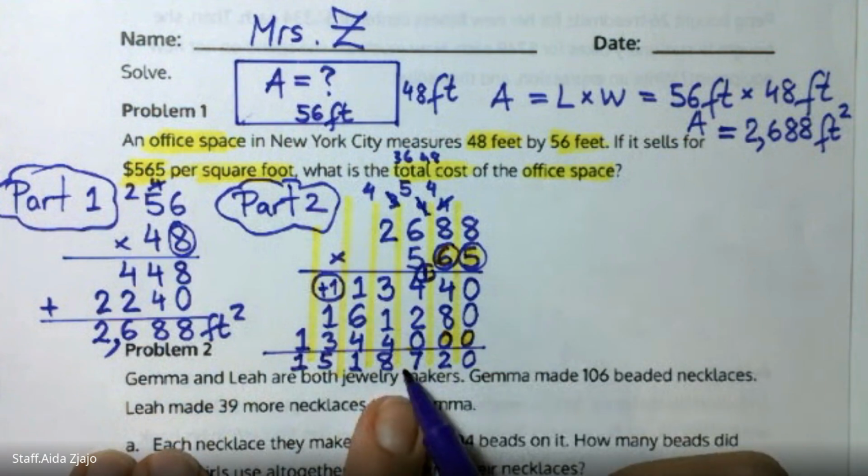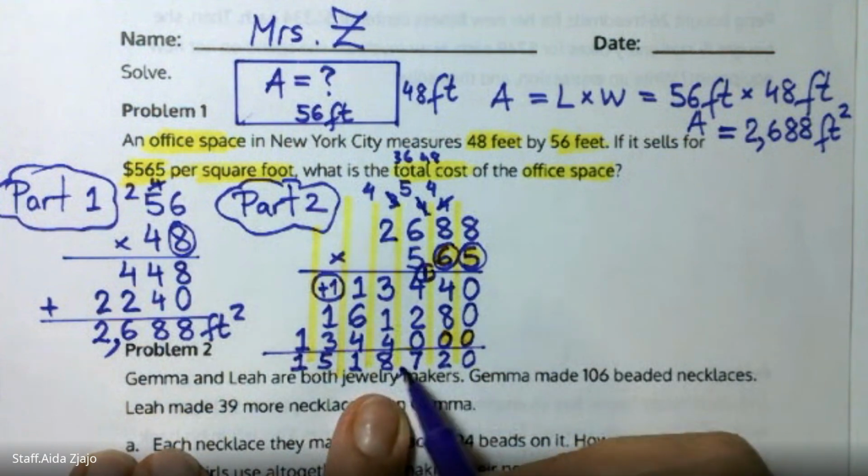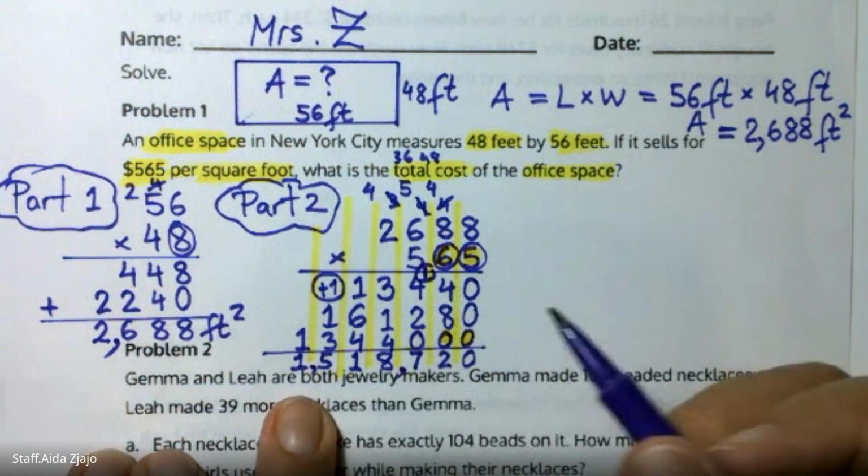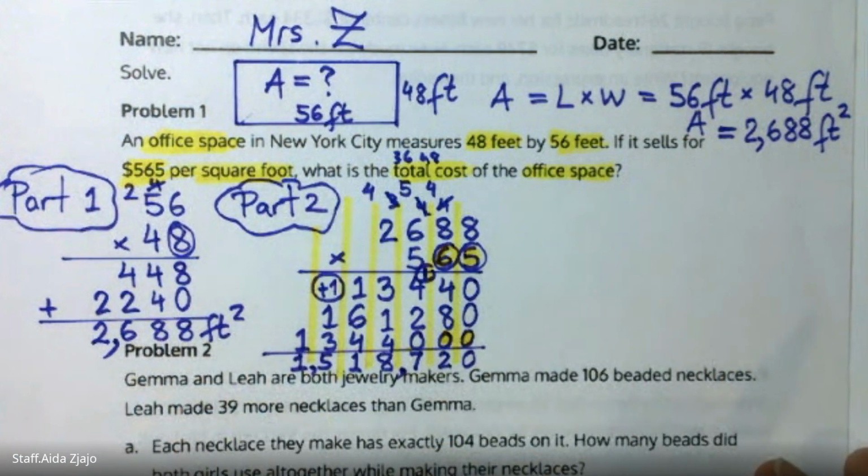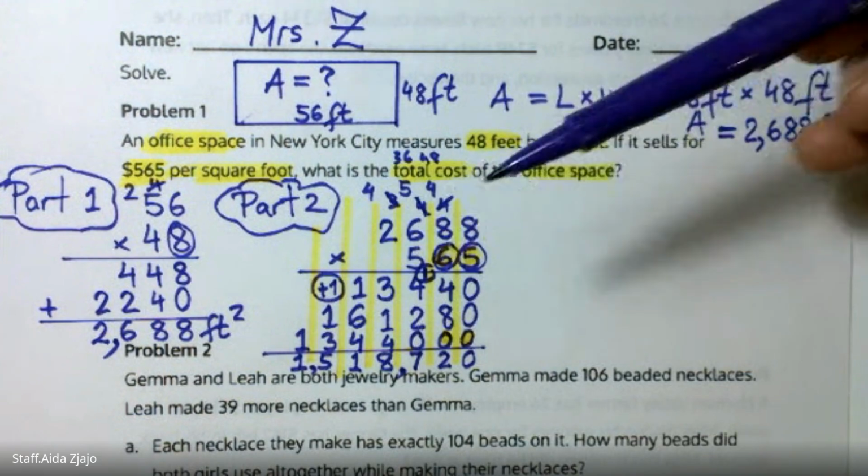Okay, so 1, 2, 3, comma. 1, 2, 3, comma. It's a million. Aha. So to get a New York office space, you need to really be rich.